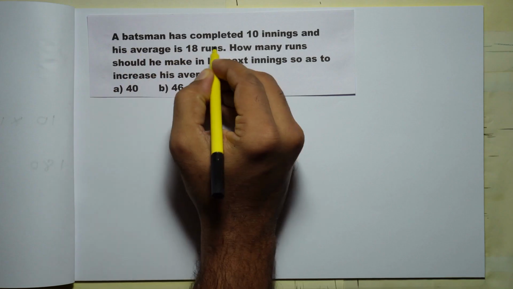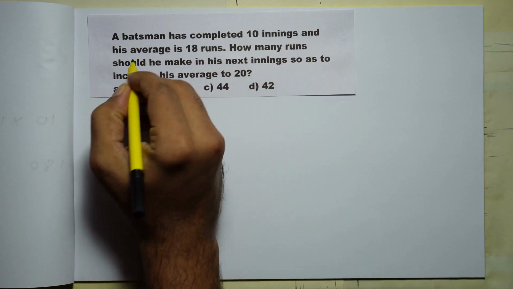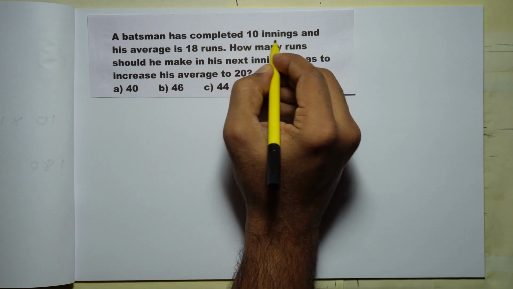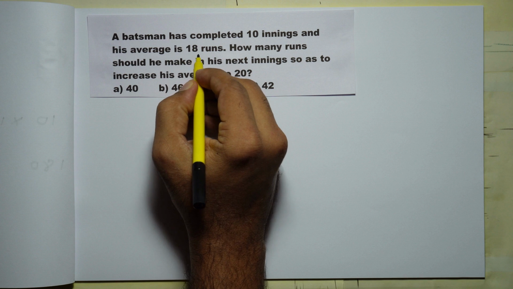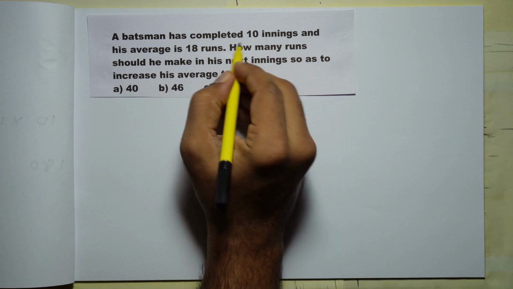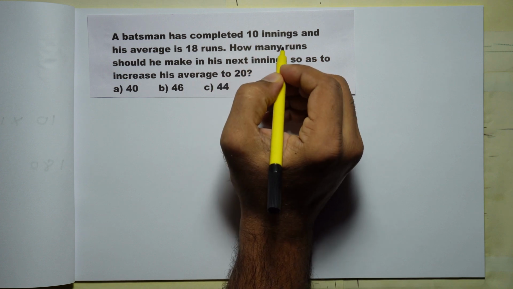A batsman has completed 10 innings and his average is 18 runs. So initially he has played 10 innings and his average is 18. So first of all we will calculate the total runs that he made in the first 10 innings.